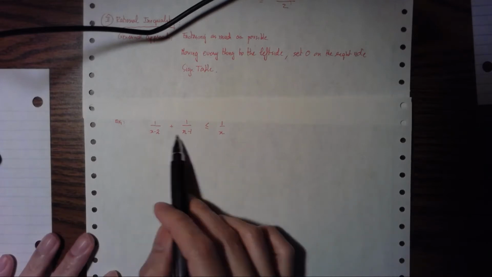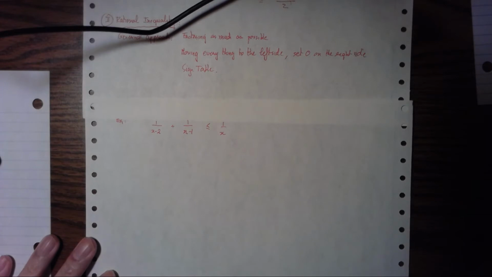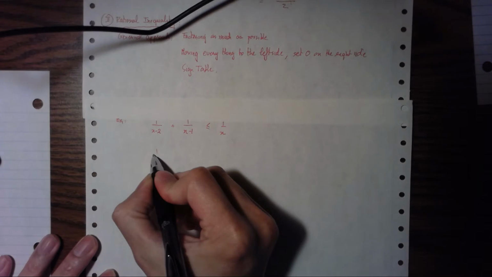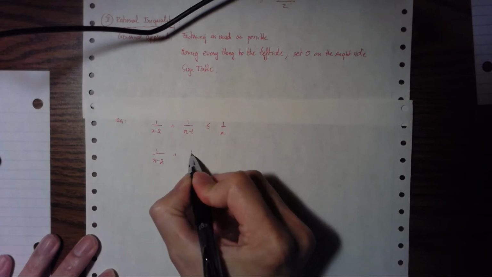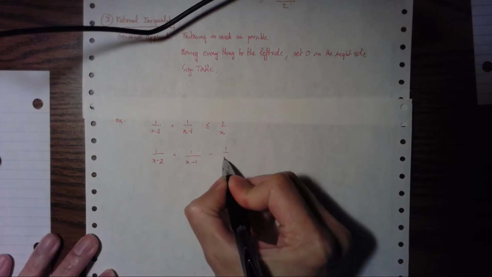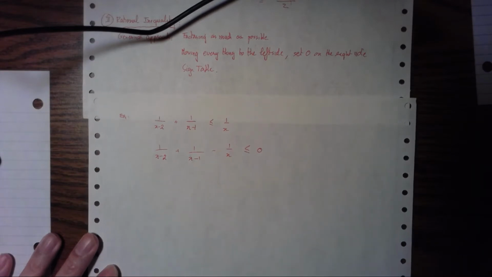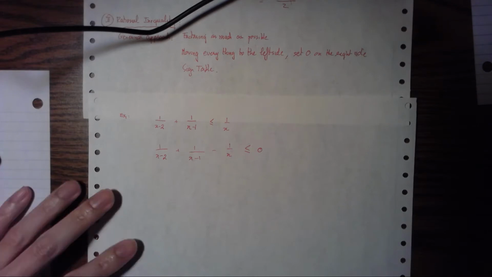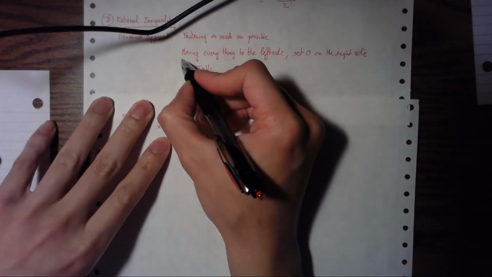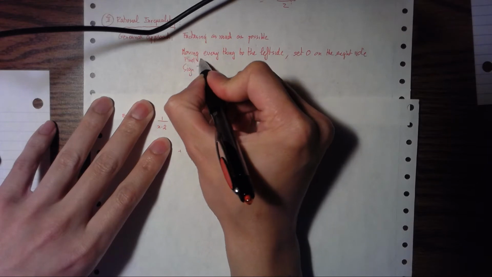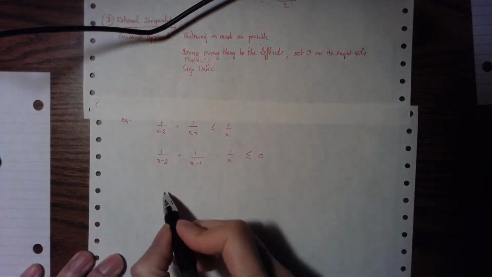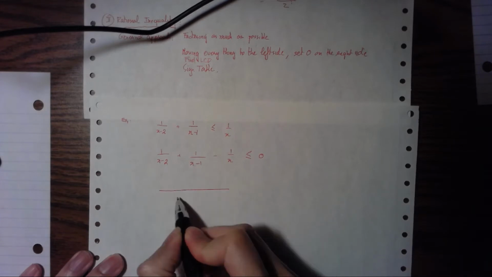I try to factor everything out, but over here we cannot factor anything, so we'll just leave it like that. Then we move everything to the left hand side and set 0 on the right hand side. Okay, less than or equal to 0 on the right hand side. Then we have to find the LCD, so I'm going to find the LCD for all 3 fractions.